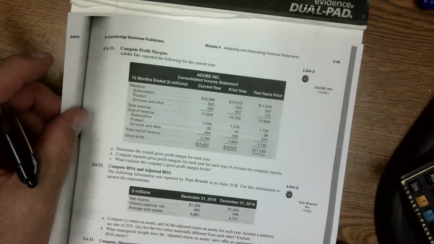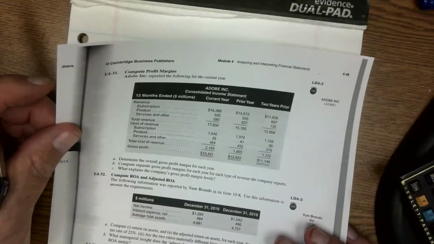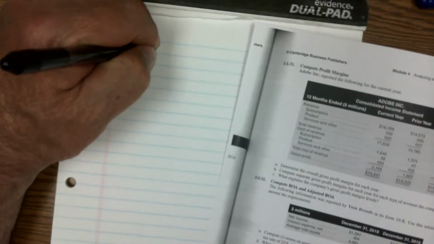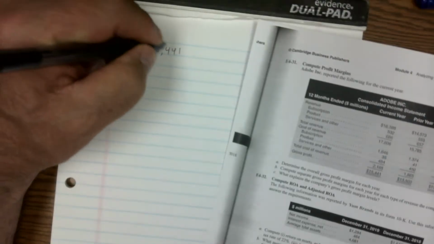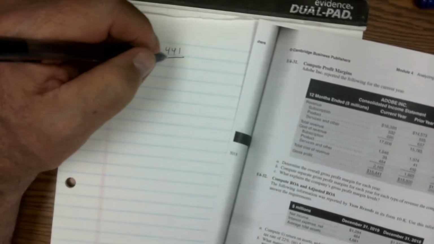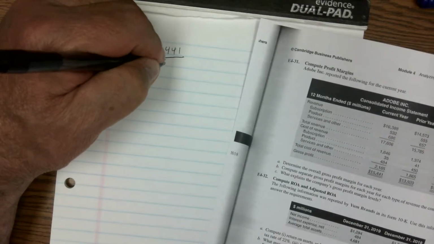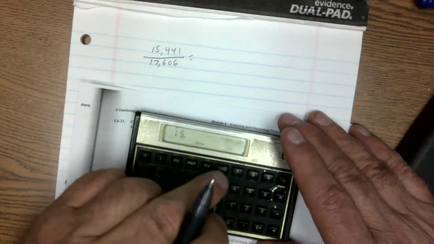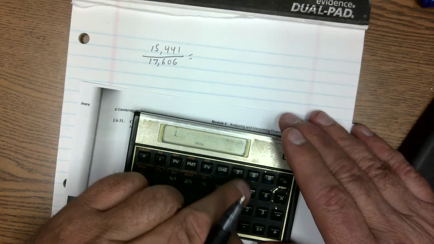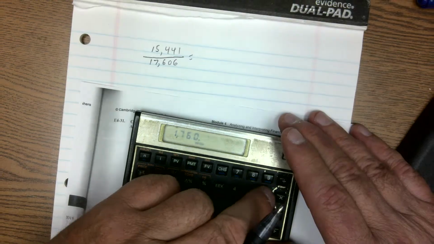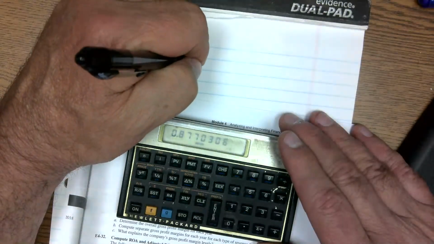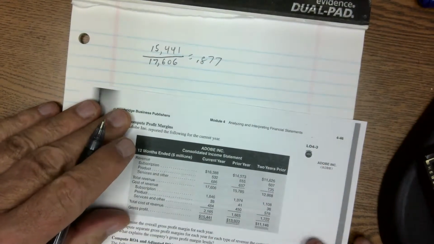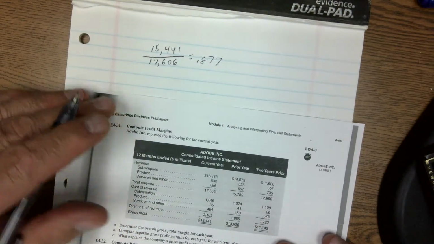And so for the first one, our gross profit is 15,441, and that's divided by our total revenue of 17,606, and that gives us 0.877. That's a pretty healthy gross profit percentage. And then it asks us to do for each one.